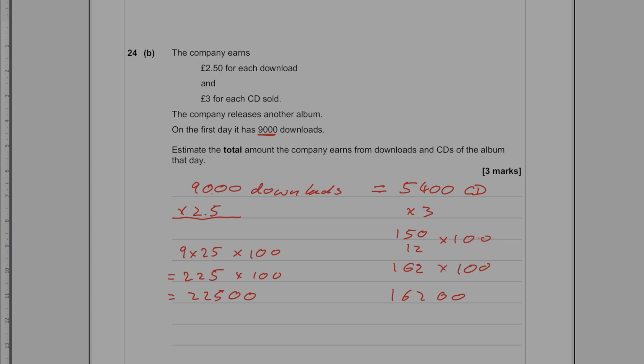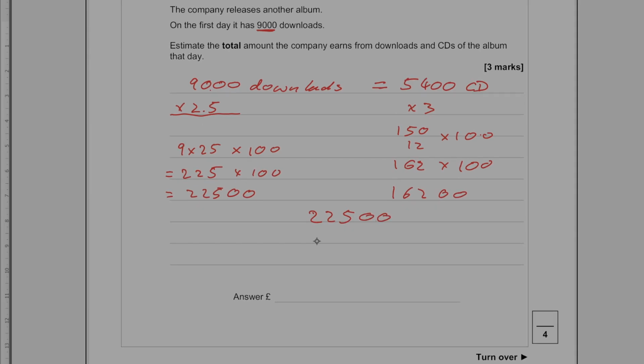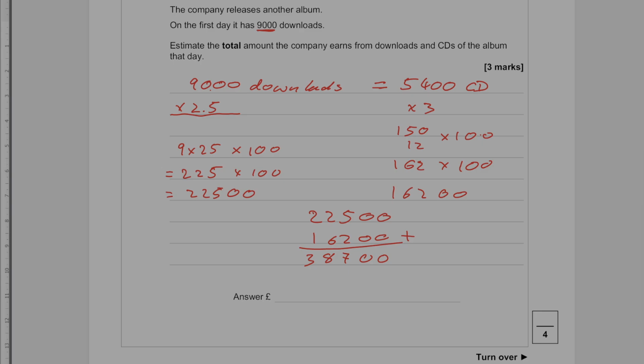So I then need to add those two numbers together. 22,500 and 16,200. So I make it 38,700. Let me just check my working though. Yeah, I think that's all right. So I'm going to go 38,700.